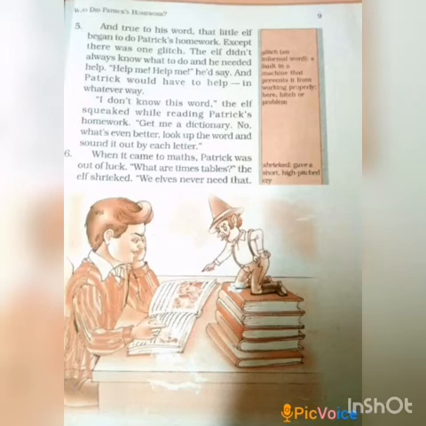I don't know the word. The elf squeaked while reading Patrick's homework. Get me a dictionary. Even better, look for the word and sound it out by each letter.